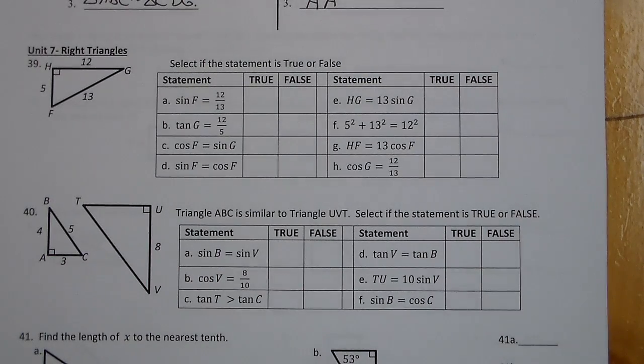This is the Math 2 and Honors Math 2, Unit 7 final review. So now we're on number 39. We have our right triangle here with 5, 12, and 13. We need to go through and figure out if we have true and false statements. So it's going to be manipulating the trig a little bit, maybe a little Pythagorean theorem as we go through, but we can still find what we need.